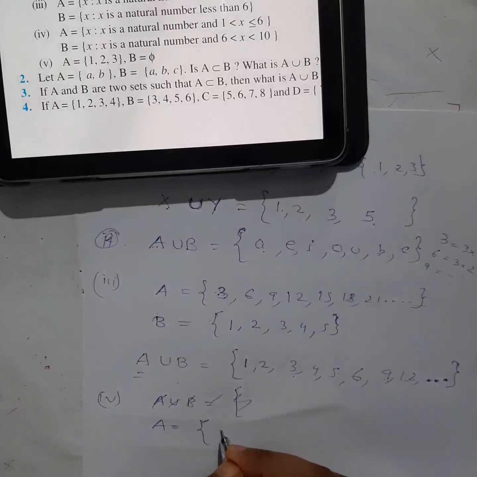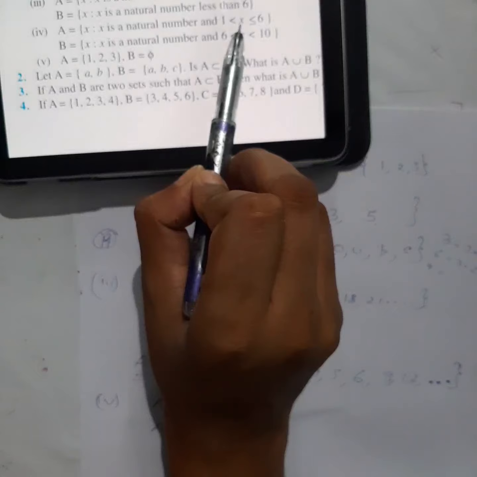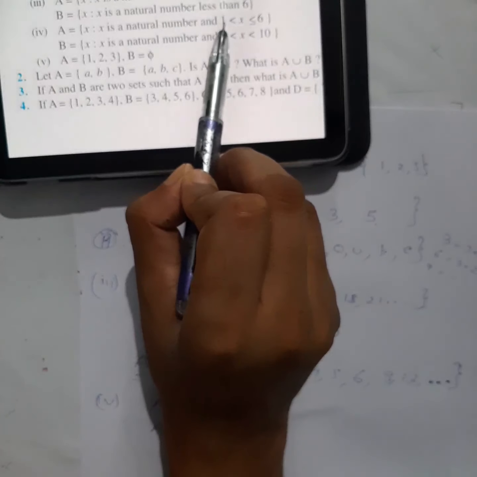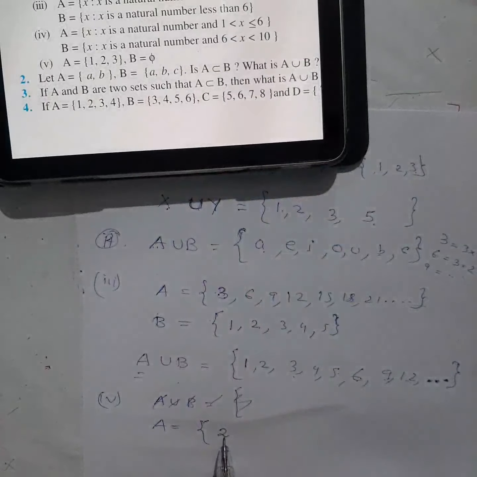So greater than 1 means which will be the first natural number we will take? 2. 1 also we cannot take because the restriction is given. What is the restriction here? X is greater than 1. So 1 also you cannot take as an element of this set.